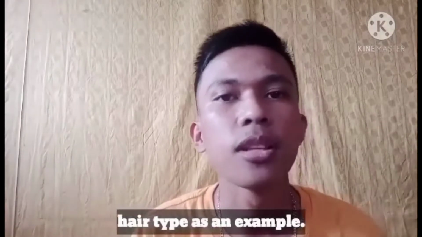So, to make it clear, I have an example. I will use hair type as an example. Big letter C is for curly hair, and big letter C and small letter c is for straight hair. Let's have a box here and separate it into four, and that is a Punnett square. Let's write big letter C there and there for the sign of curly hair, and on the left side let's write big letter C and small letter c for the sign of straight hair.